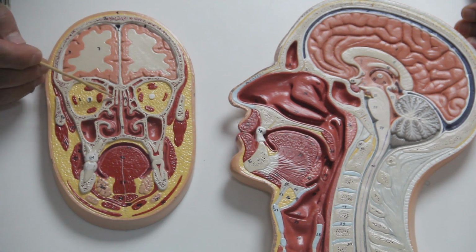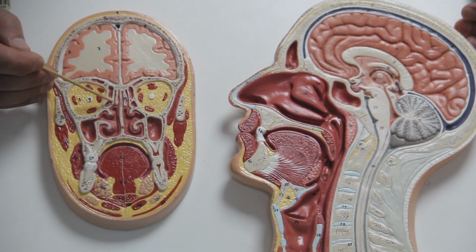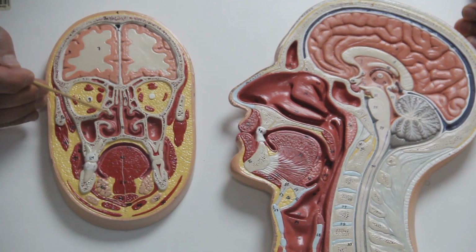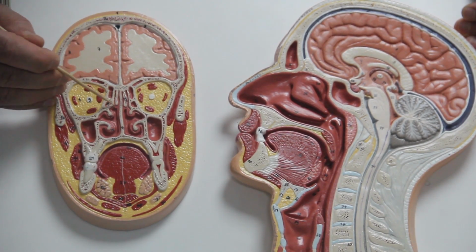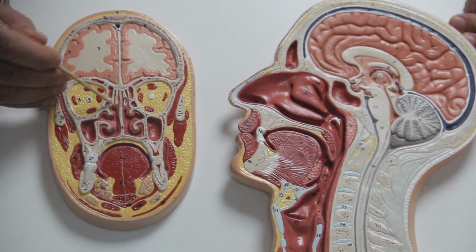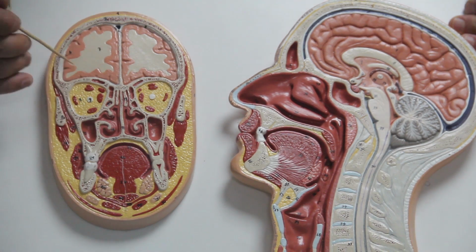Or turbinate, on the lateral wall. This is the floor, and this is the roof. This is the superior concha here. We have the middle concha and the inferior concha. Beneath each concha is the meatus. This is the superior meatus, middle meatus, and then we have the inferior meatus.